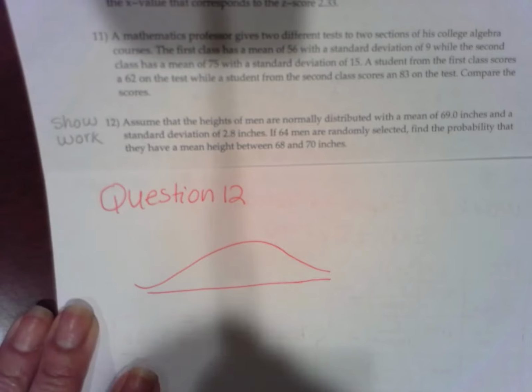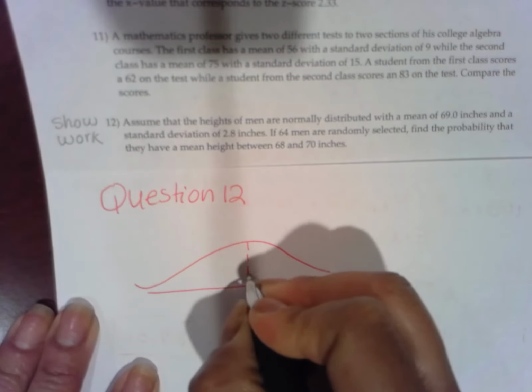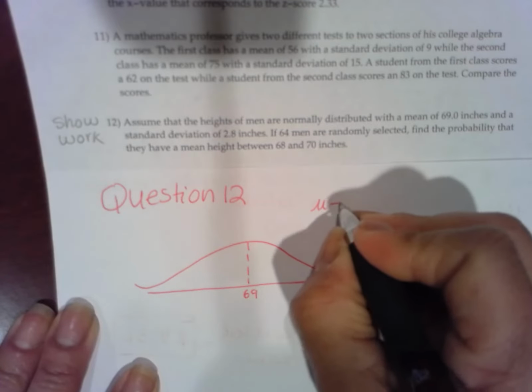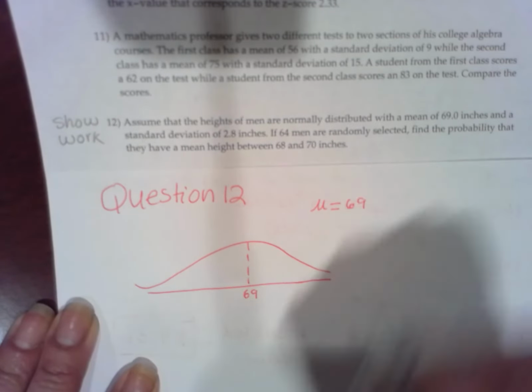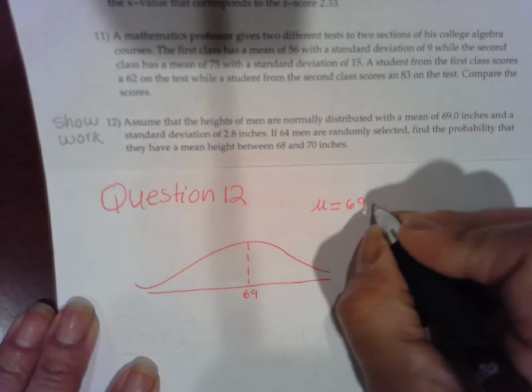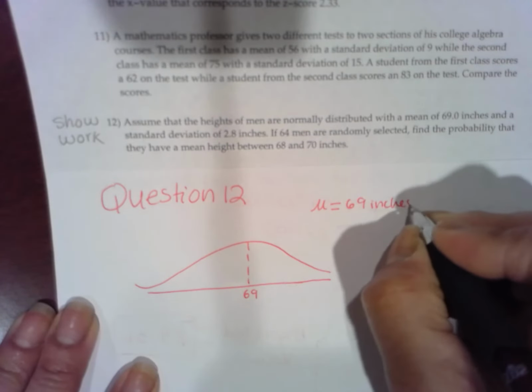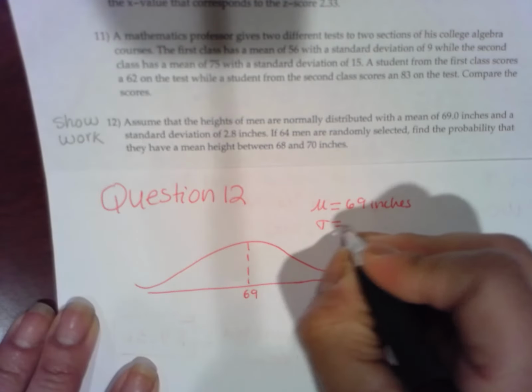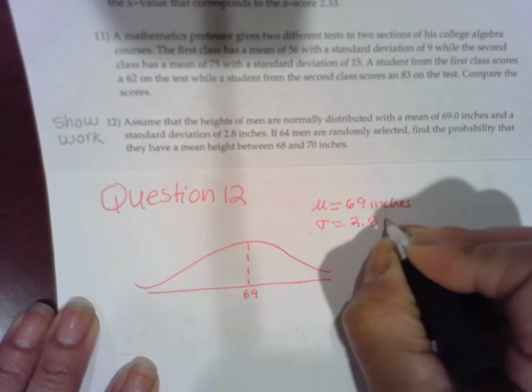Then we have a mean of 69 inches. So the mean is the highest point, so you write in there 69 inches. And it's good to write it with the proper notation of the population mean. That is 69 inches. And a standard deviation of 2.8 inches.